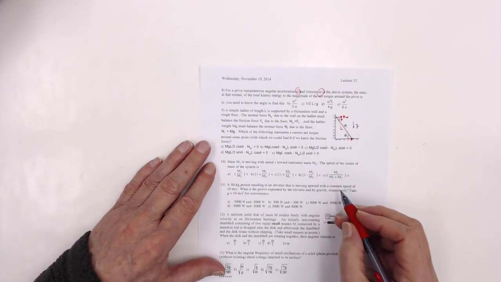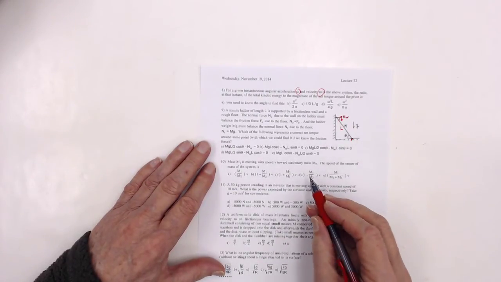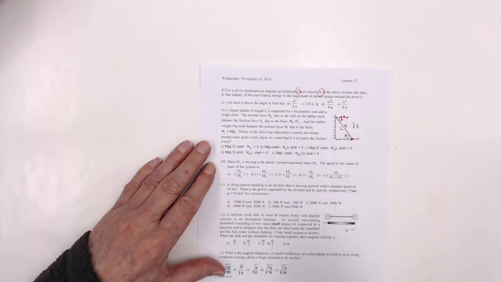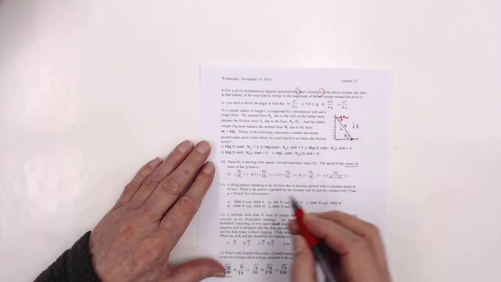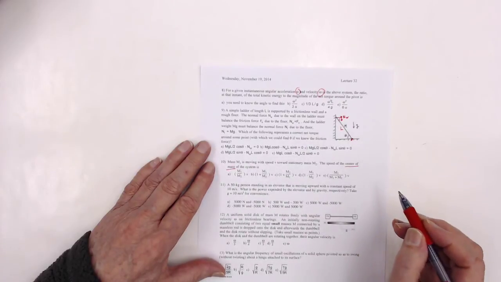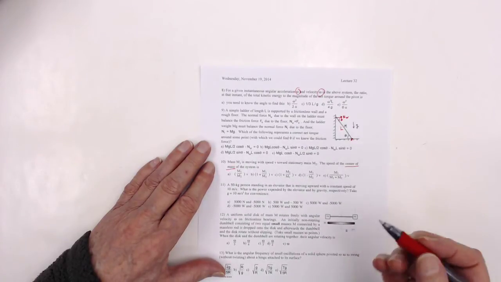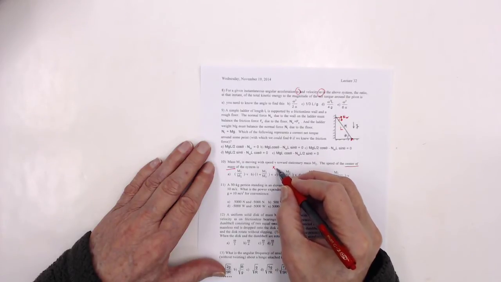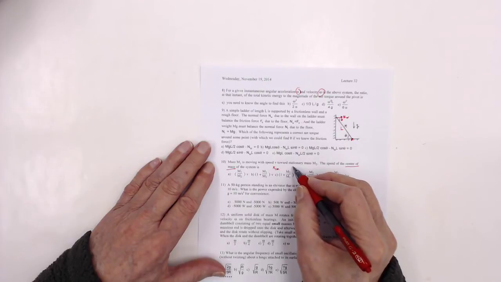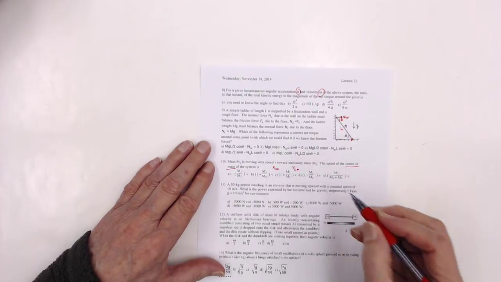In number 10, I really have to bite my tongue because as soon as you start thinking about center of mass, there's only one answer here that really fits. Let me just tell you that if you had an expression for center of mass, like x center of mass, then the velocity in the x direction of the center of mass is just the derivative of that, by the way.